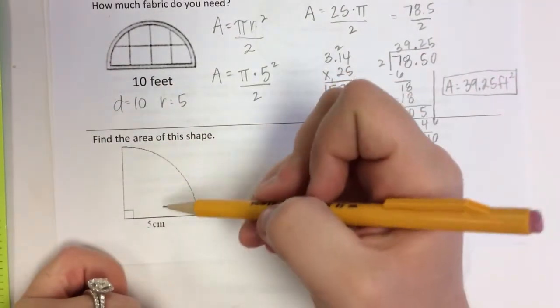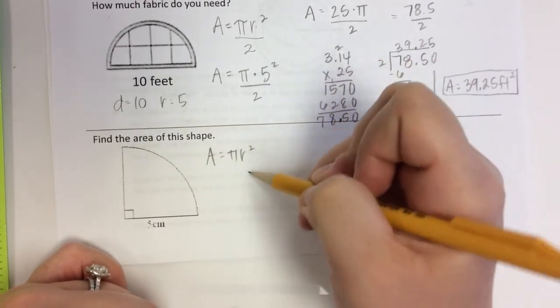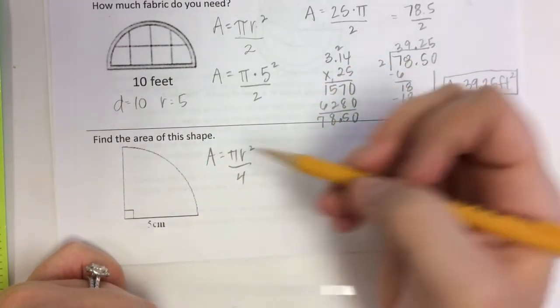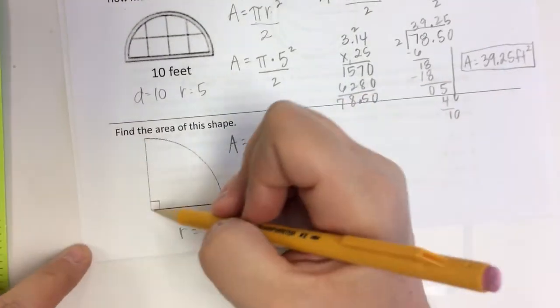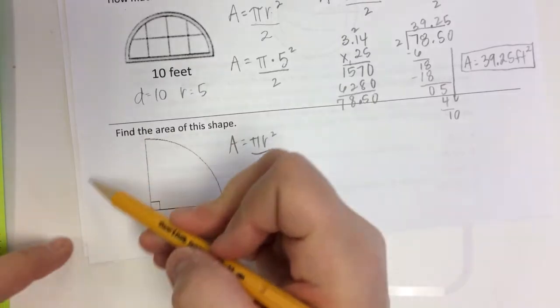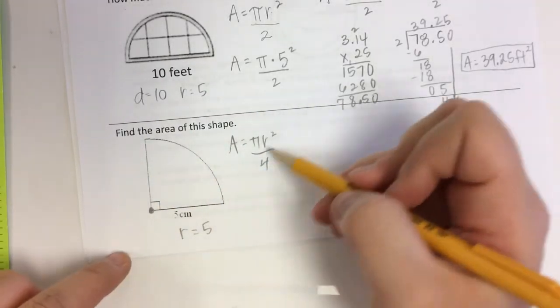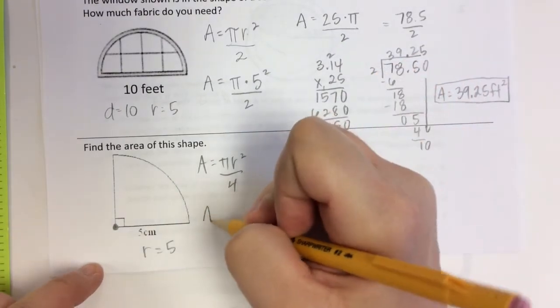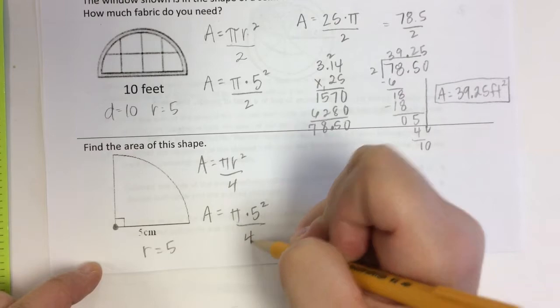Last one. This is a quarter circle, so we are dividing the area of a full circle by 4. This time it gives me the radius is 5, because remember this is like the center of the circle. And so we are finding the radius here and plugging it in. And so it looks like this: pi times 5 squared divided by 4.